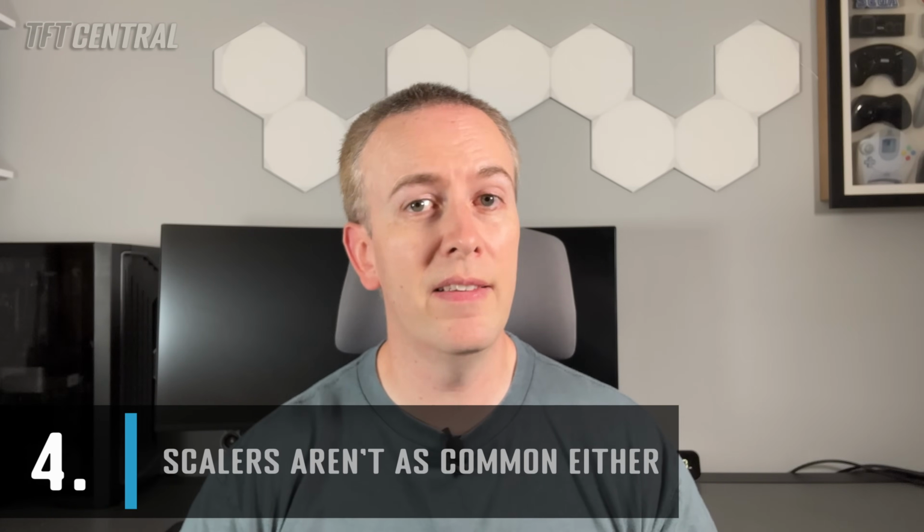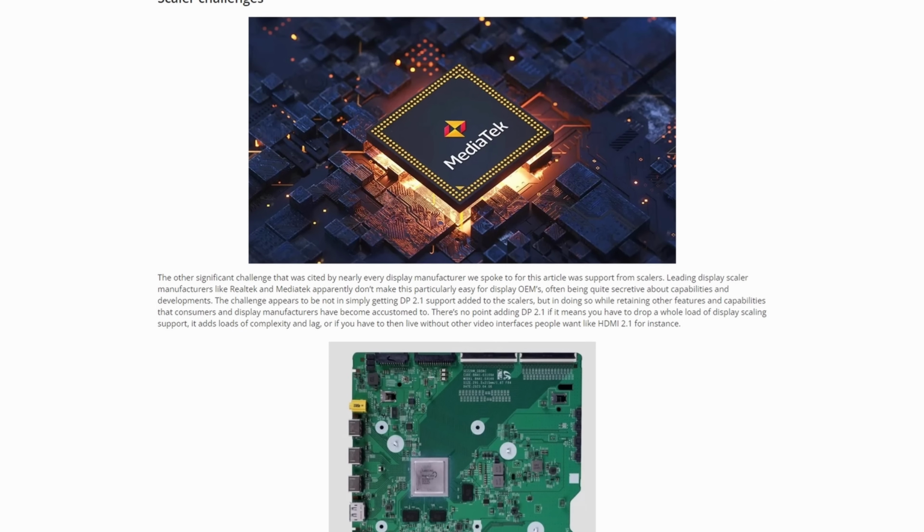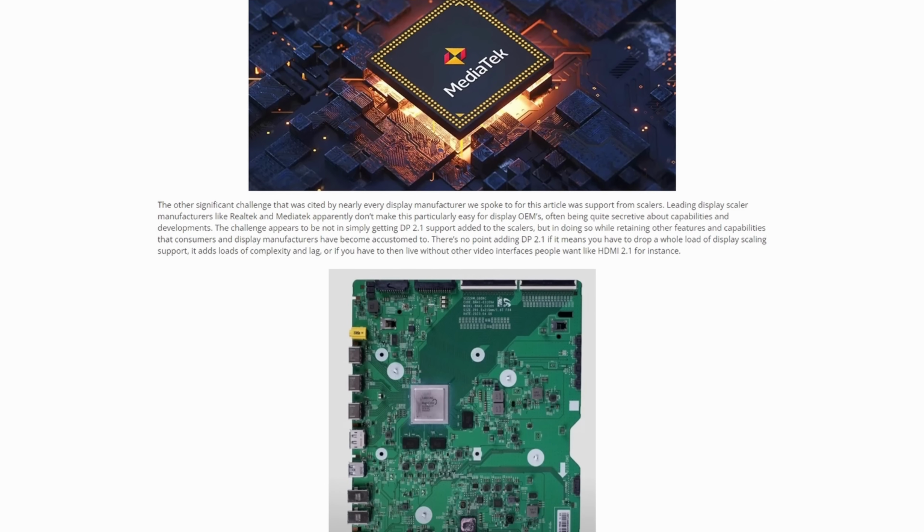Another related development challenge is on the monitor scaler side. DP 2.1 scalers do exist, but they're more limited in availability and features and more expensive than traditional DP 1.4 scalers. This adds to production costs and can lead to increases in display retail prices, which is not really very desirable in an ever competitive market.